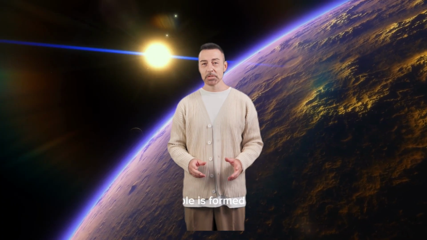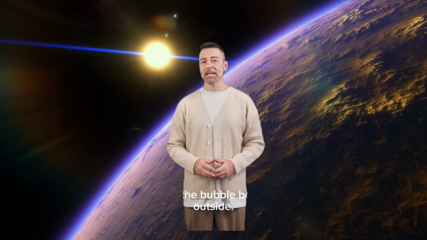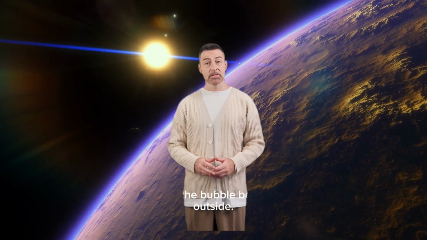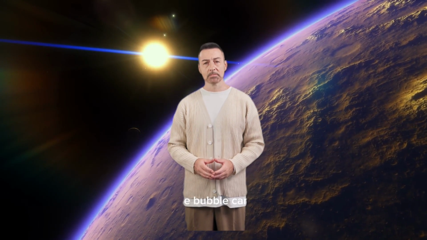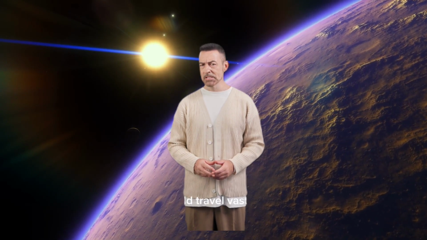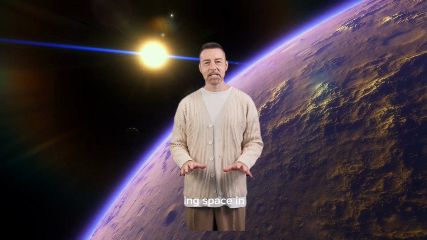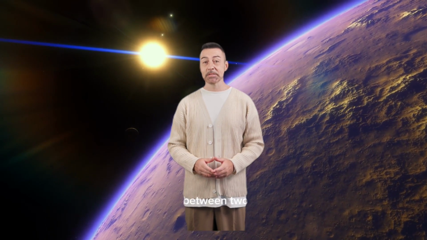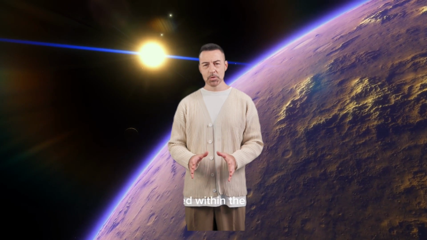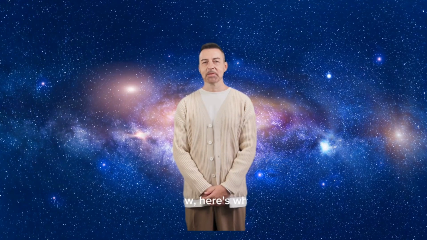When the bubble is formed and activated, time and space inside the bubble behave differently from outside. Distance inside the bubble can be compressed, meaning the bubble could travel vast distances in an instant. Essentially, you're bending space in such a way that the distance between 2 points becomes shortened within the bubble. 2. Quantum effects. Now, here's where it gets fascinating.